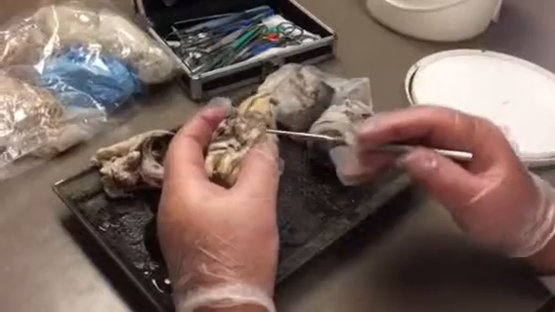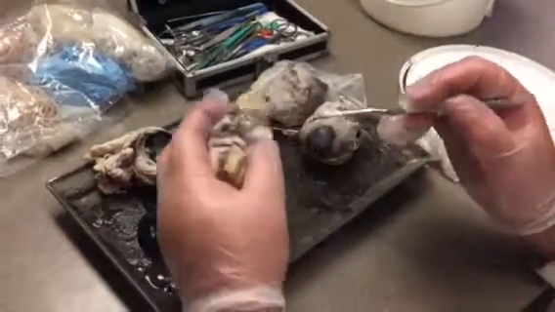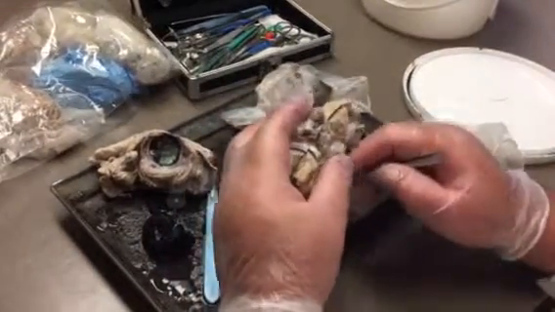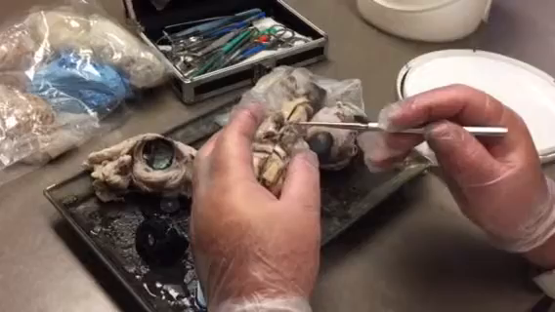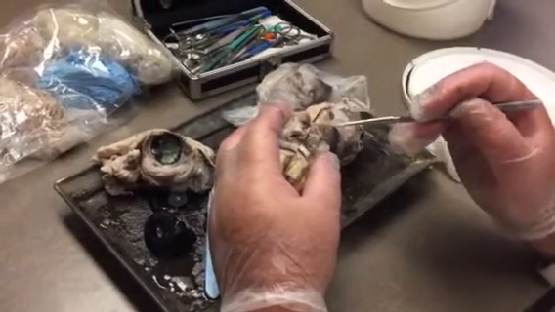And what's this here? Notice 1, 2, 3 branches, right? What's trigeminal nerve, and which is cranial nerve what? 5. And this here is the pituitary gland, right?